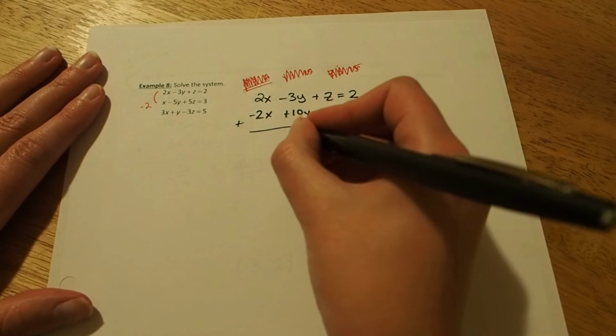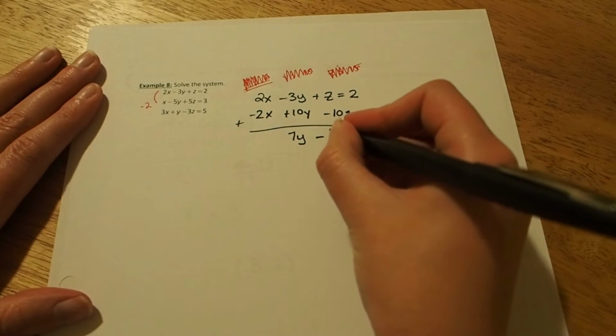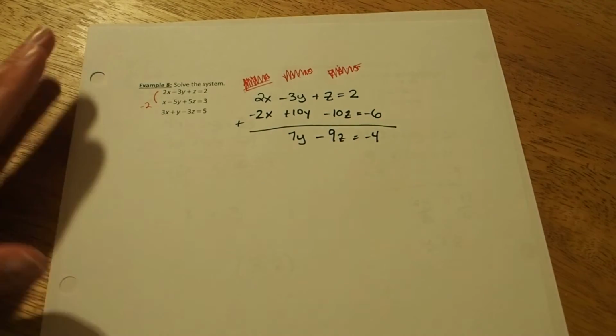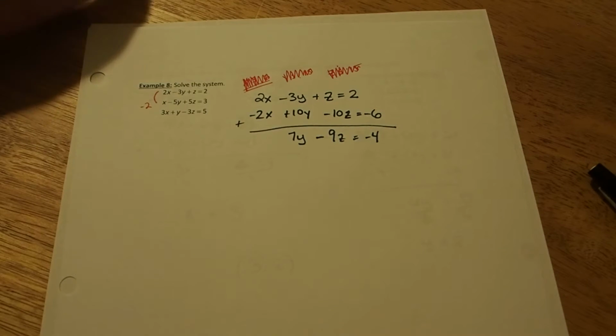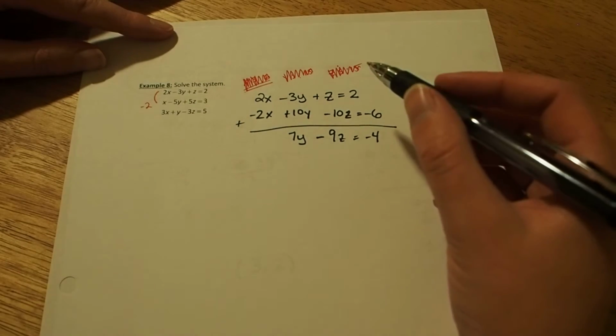It's going to give you negative 3 plus 10 is 7y. 1 minus 10 is negative 9z. And 2 minus 6 is negative 4. So we've got an equation now that does not have x, only has y and z. Okay. Now, we're going to do this again with two other equations.